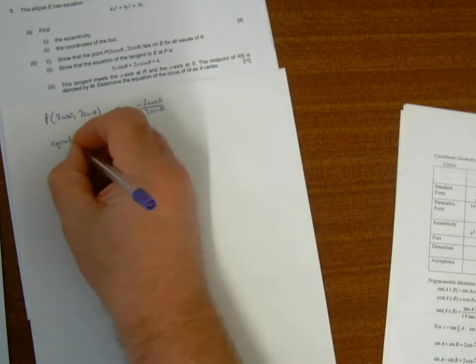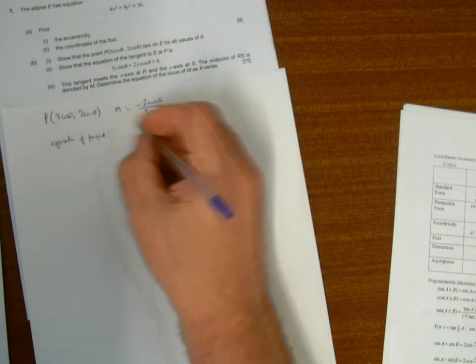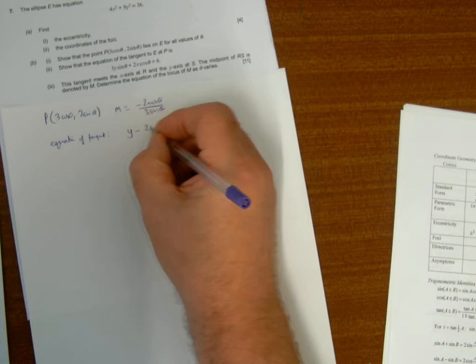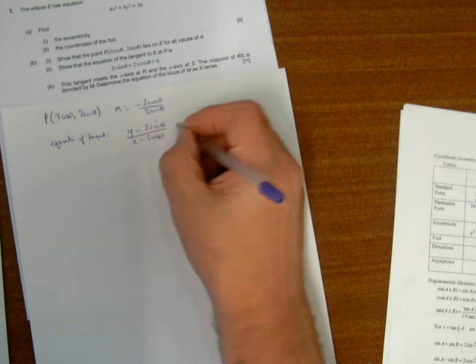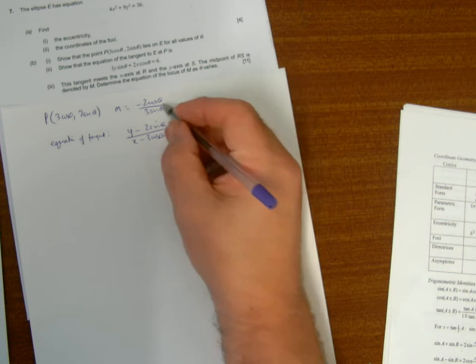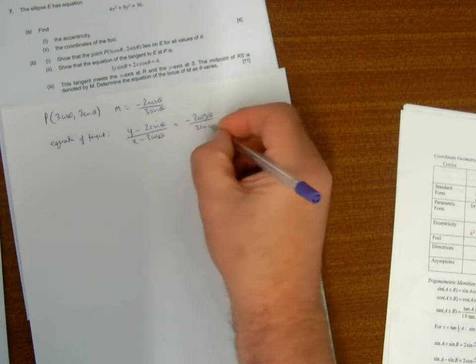So the equation of the tangent is y minus 2 sin theta over x minus 3 cos theta equals this gradient, minus 2 cos over 3 sin.